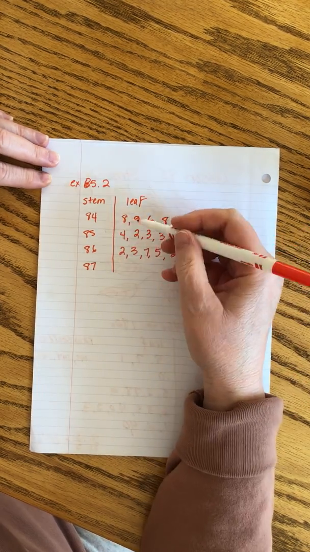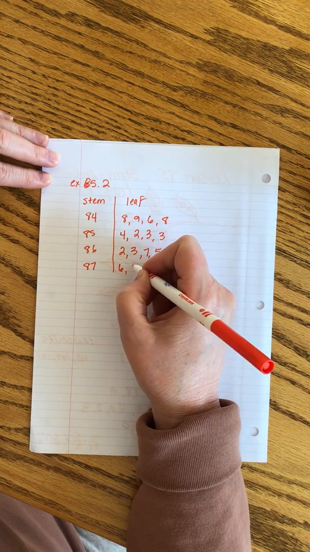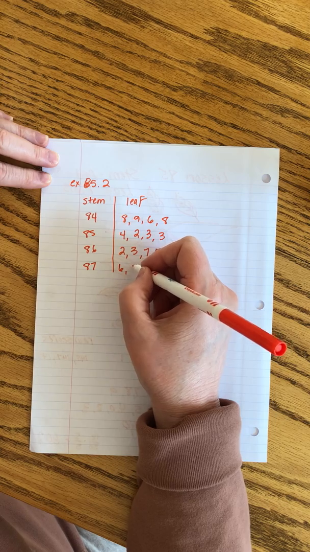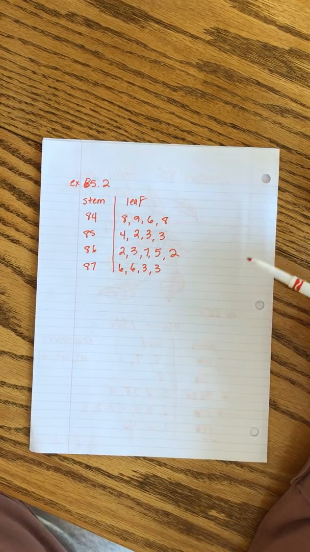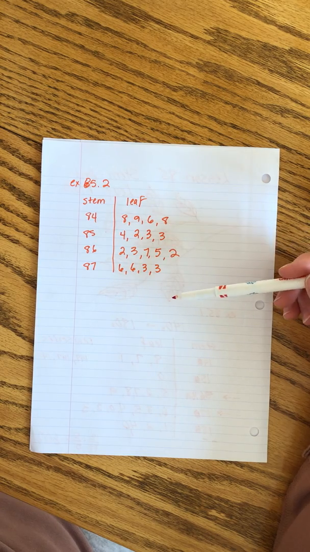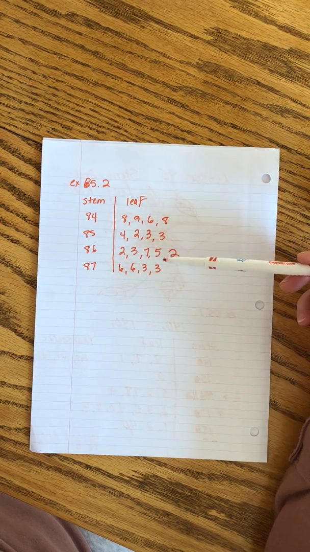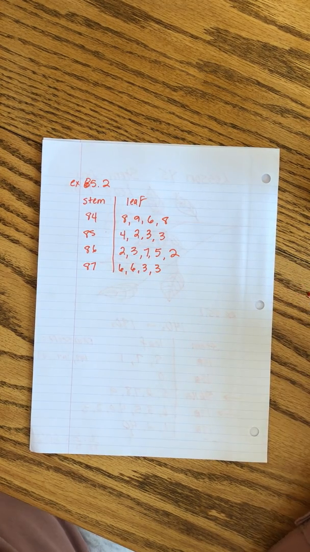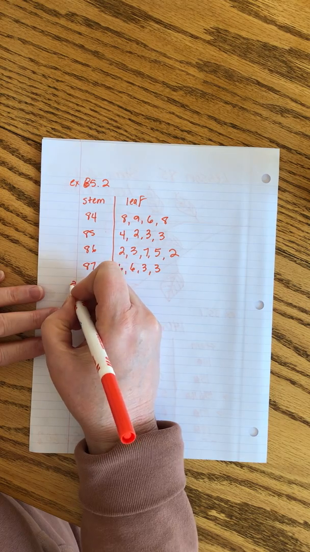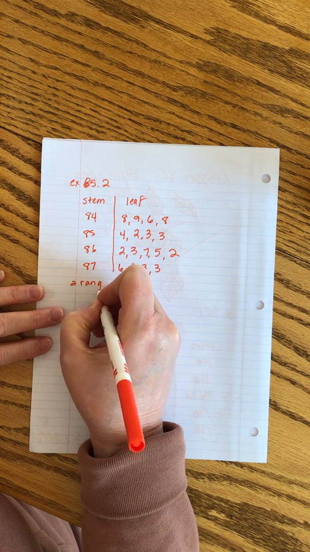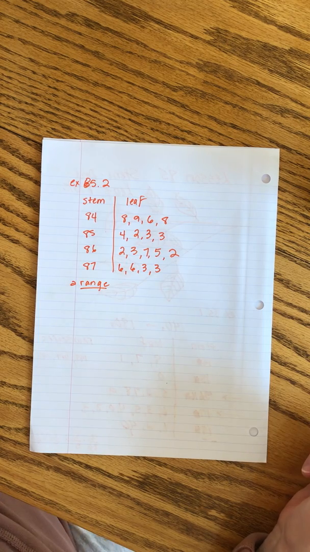I also kind of like to write them in columns so I can see at a glance how many I have of each stem, right? So I can see, okay, this is pretty evenly spread, isn't it, across the 4 different stems? 4, 4, 5, and 4. Okay, this time we're being asked to take this data and find A, the range. Oh, these old guys, right? Range, median, mode, and mean.